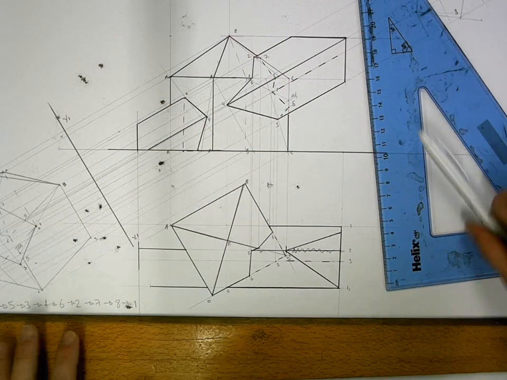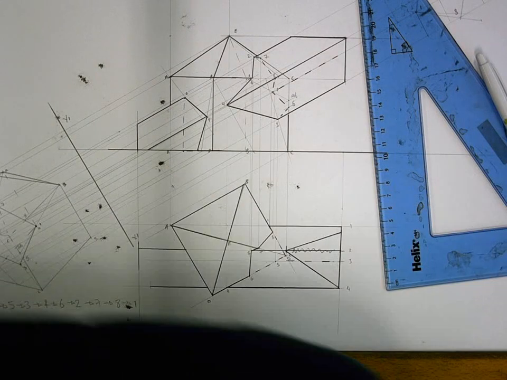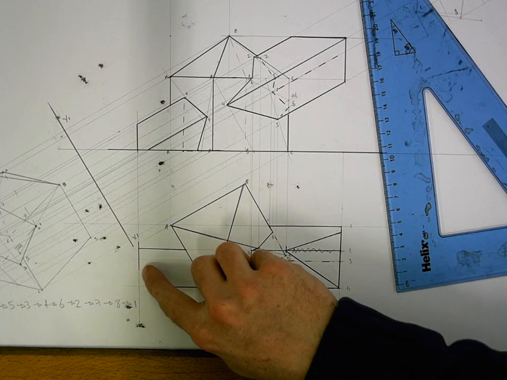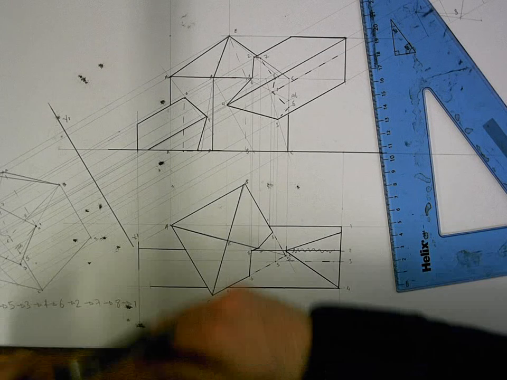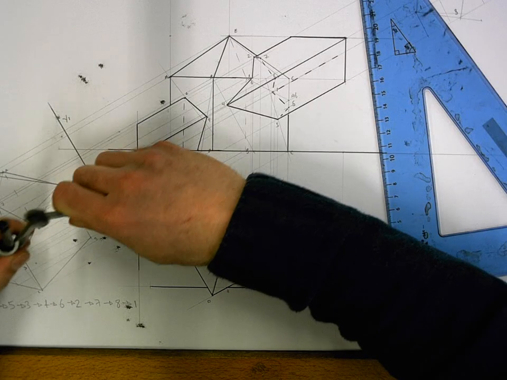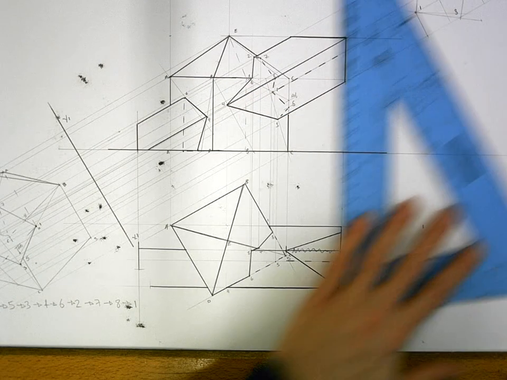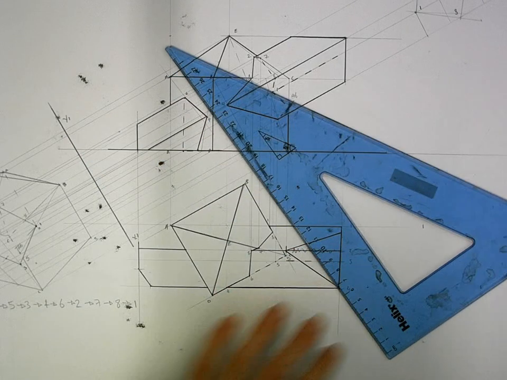Okay, and in terms of knowing where to find these points here, you're going to be going back down to your auxiliary and you're looking for where they hit the ground. So I'm noting that measurement there and marking it down in plan view. And likewise the same measurement here.